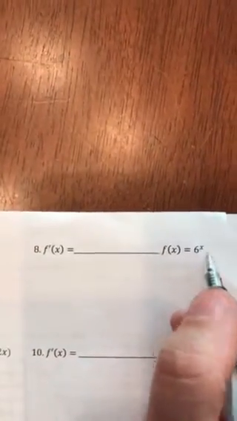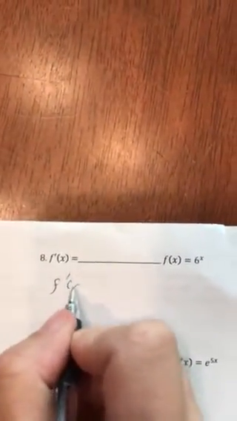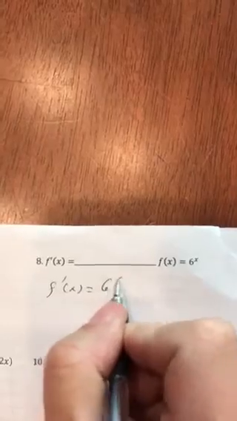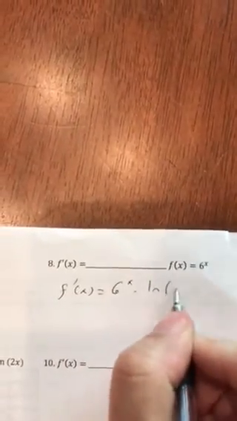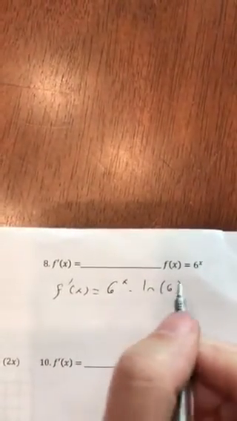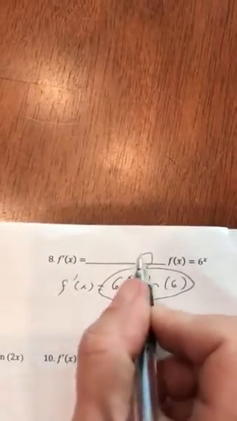The next one is a basic rule, folks. You just need to know this. The derivative of a to the anything is a to the anything times the natural log of a. So actually, that is the answer you need to have in the blank.